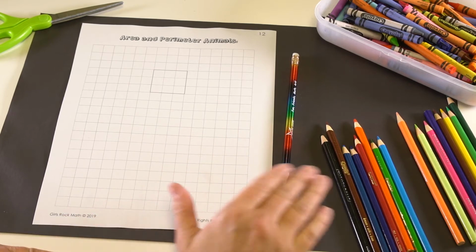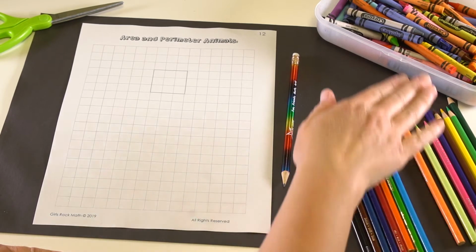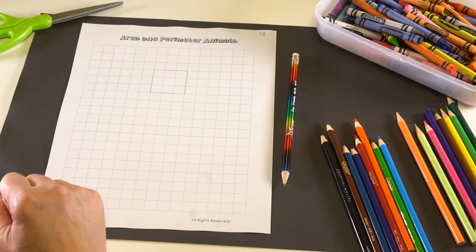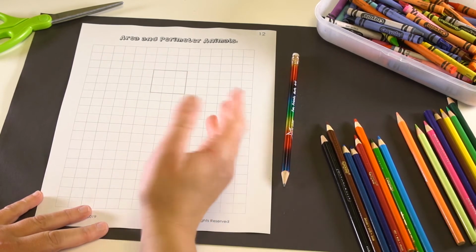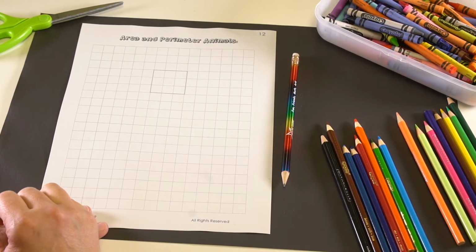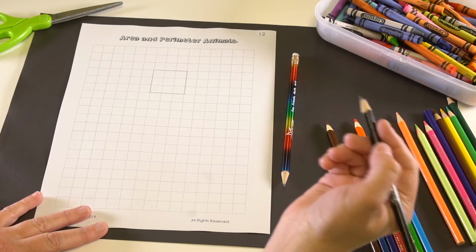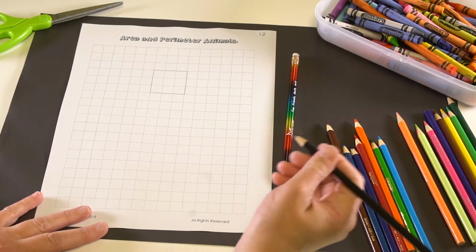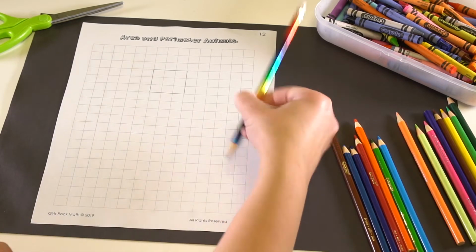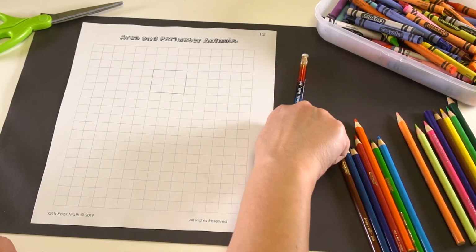And when we get to coloring, I want you to use either color pencils or crayons, because when you cut this out, you don't want to have markers bleeding through the other side. For my project, I'm going to use a black pencil so that you can see what I'm doing, but these don't erase. So for yours, be sure to use your Girls Rock Math pencil.